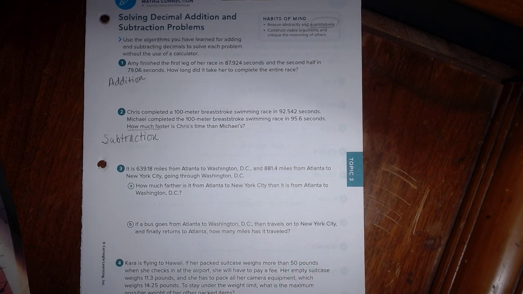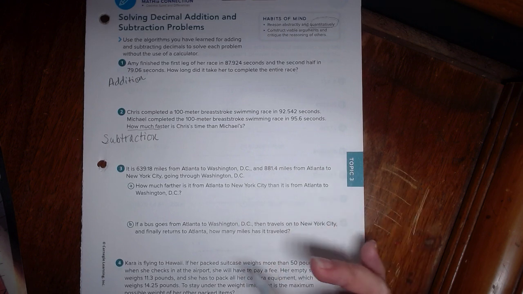Number 3, it is 639 and 18 hundredths miles from Atlanta to Washington, D.C., and 881 and 4/10 miles from Atlanta to New York City going through Washington, D.C. How much farther is Atlanta to New York City than it is from Atlanta to Washington, D.C.? Now, when you first read this, you're probably like, I have no idea what all of that just said, which is fine. So what do you need to do to help yourself figure that out? Well, I like to kind of sketch that out. Let me draw myself a little picture.